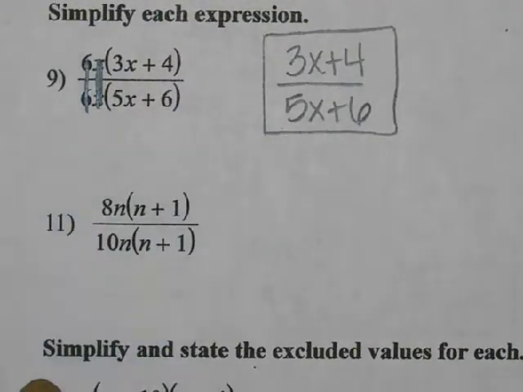Okay. Go ahead and do number 11. Don't say it out loud. Just do what you can with number 11. See what you can get.